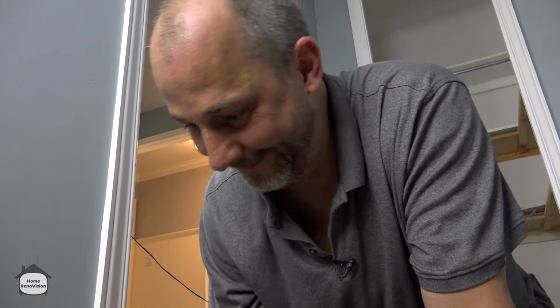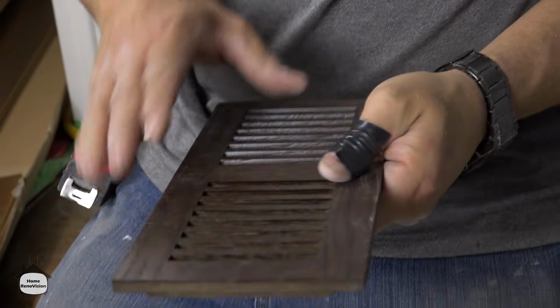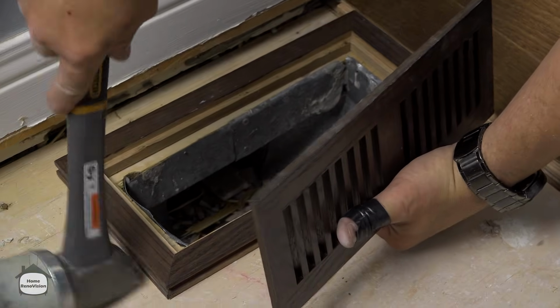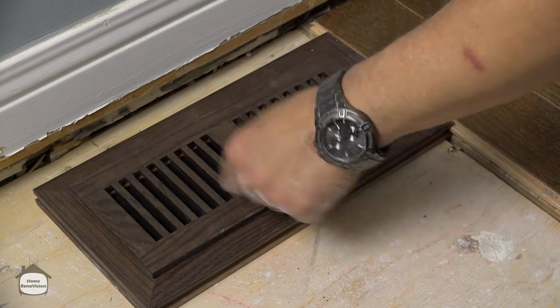Isn't that crazy? The one thing about these grates that's interesting is this wood is a hardwood, so this is actually strong enough to be stepped on. Not strong enough to be putting furniture on it, I don't think. If you're going to be setting furniture on it, then definitely go with a metal grate.